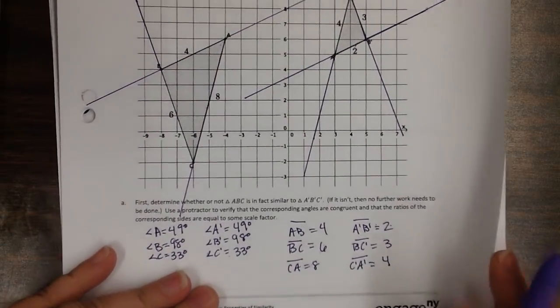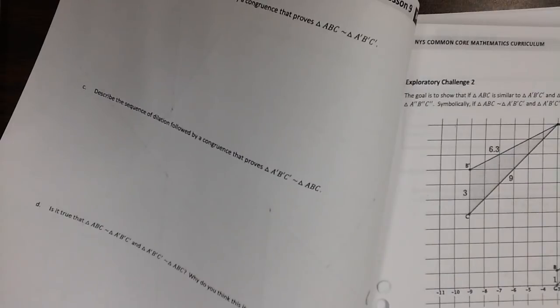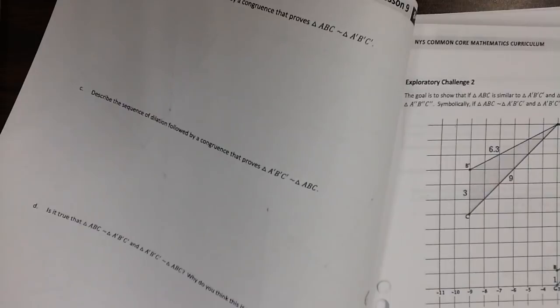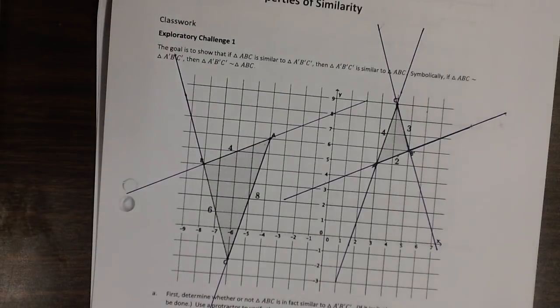B says, describe a dilation followed by a congruence that proves triangle ABC is similar to triangle A prime, B prime, C prime. Okay, so I'm going to change colors. Okay, so we're going to have a dilation first. And we somewhat already talked about that.